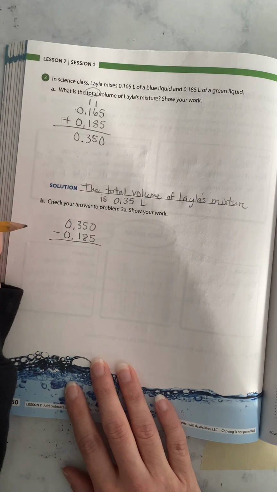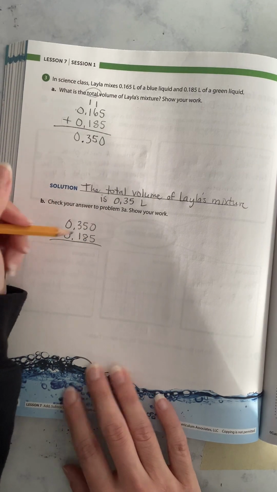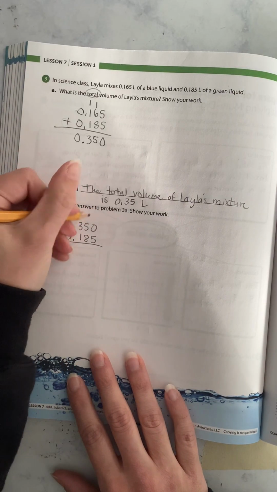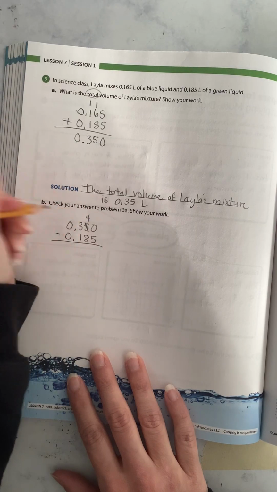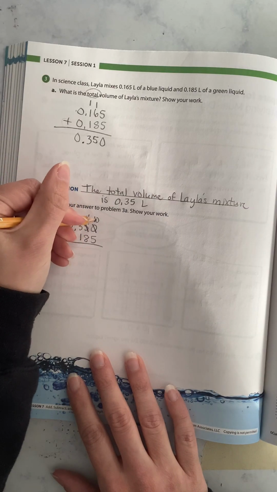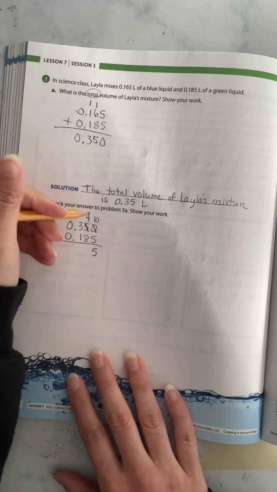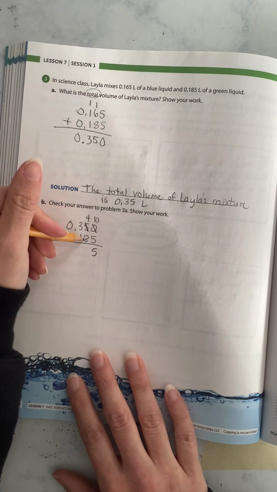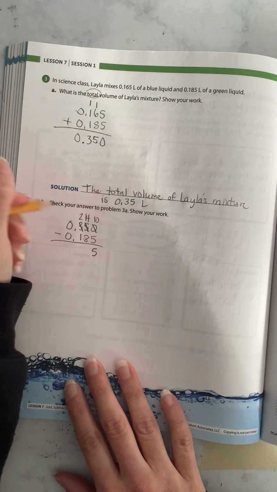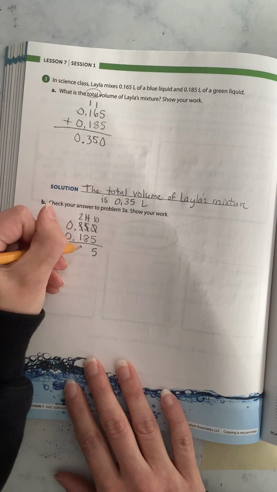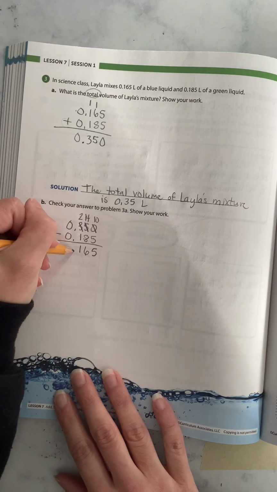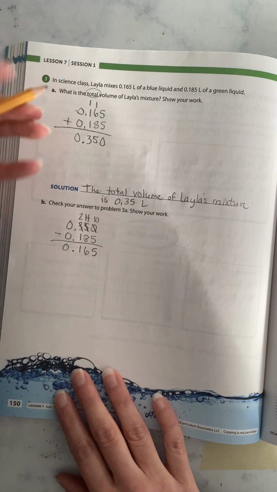Now 0 minus 5, that doesn't work, right? We can't take 5 away from 0. If I have $0, I can't loan you 5. So we've got to borrow from over here and regroup. We're going to turn this into 4 hundredths, and we're going to turn this then into 10 thousandths, okay? 10 minus 5 is 5. Uh-oh, we've run into the same problem. 4 minus 8 we can't do, so we're going to have to borrow from our tens place, make that a 2, and turn this into a 14. 14 minus 8 is 6, and then 2 minus 1 is 1, and then we put our decimal and we put our 0, and look at that, it's the same thing.